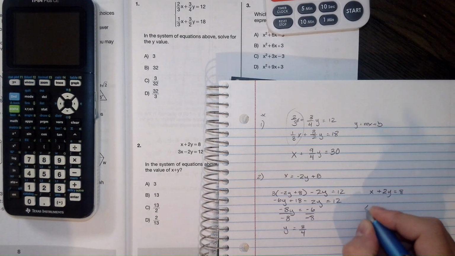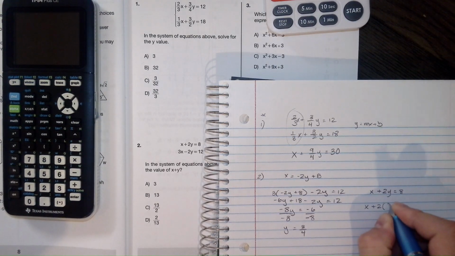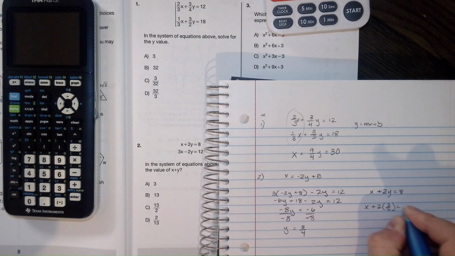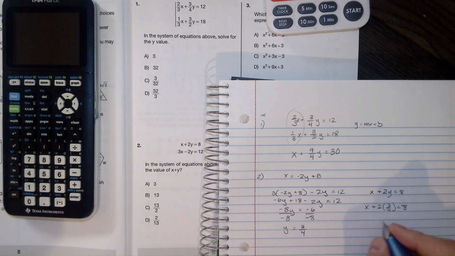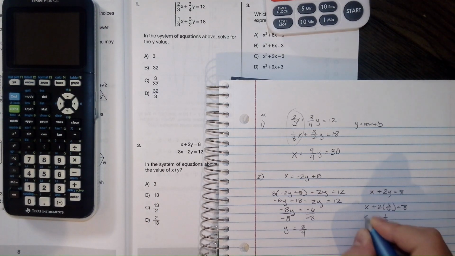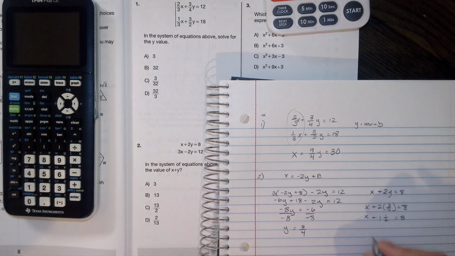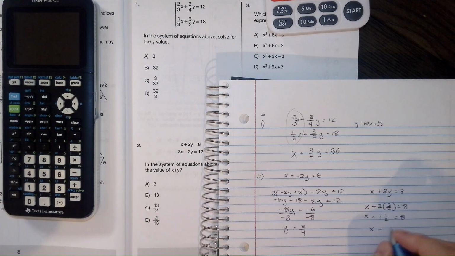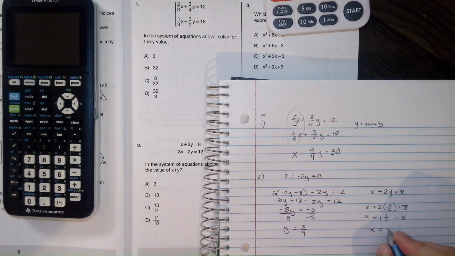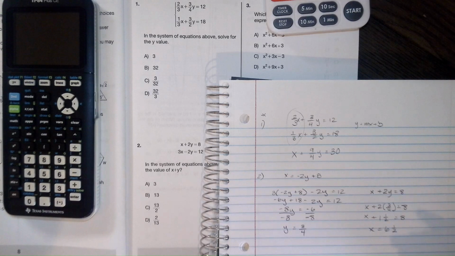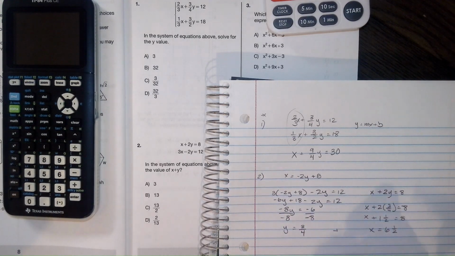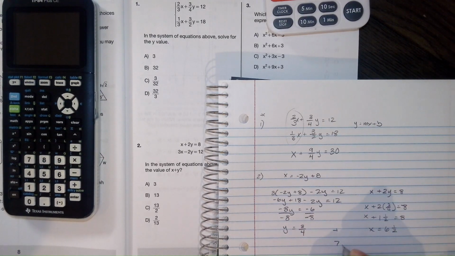All right, so x plus 2 times 3/4 equals 8. 2 times 3/4, I know, is 1.5. Equals 8. Subtract 1.5 from each side. X equals 6.5. So we have 3/4 and 6.5. Add them together, you get 7.25.